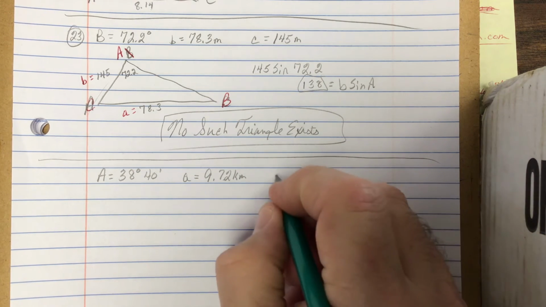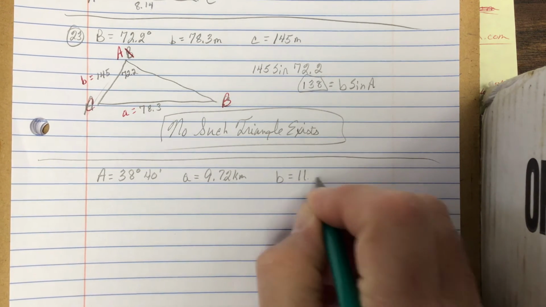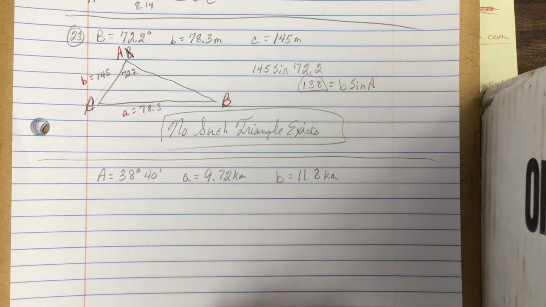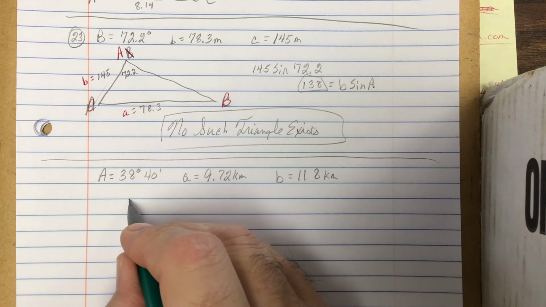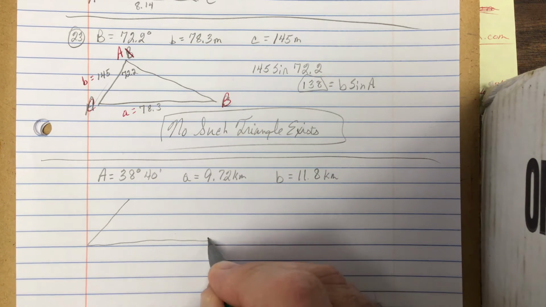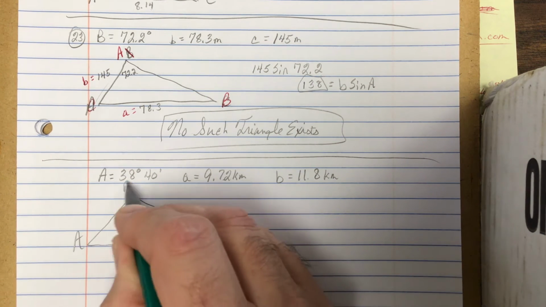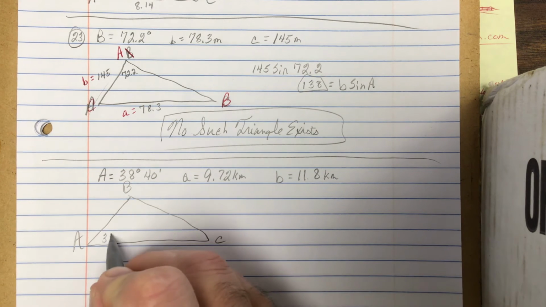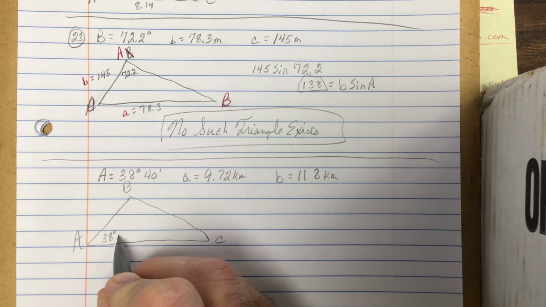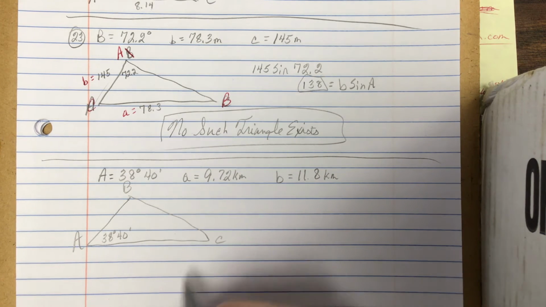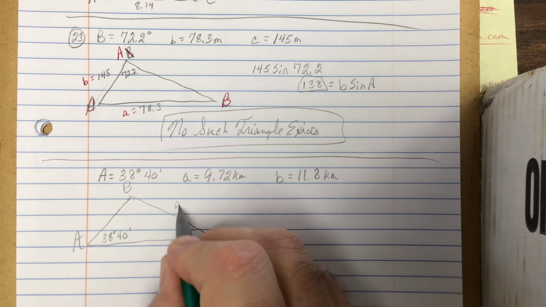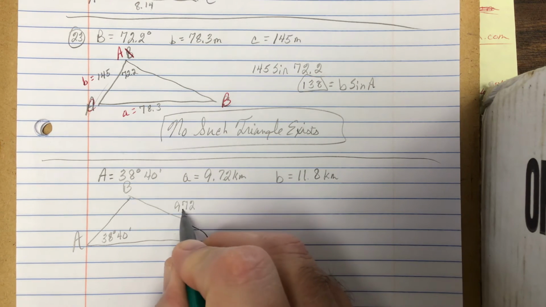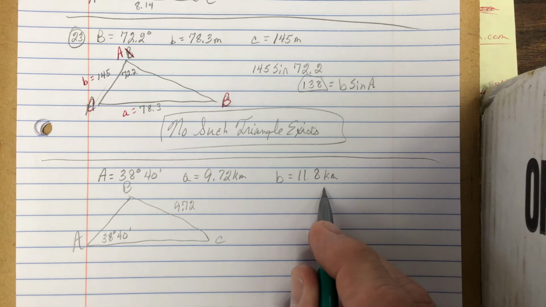Little b is 11.8 kilometers. Once again, I draw my generic triangle, and I just label it A and B and C, and I plug stuff in. A is 38 degrees 40 minutes. This is one of those where I'm good to go. I don't have to do any shuffling of letters or anything. Side A is 9.72. And side B is 11.8.